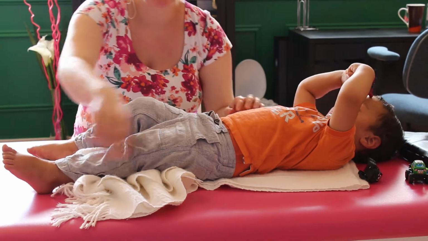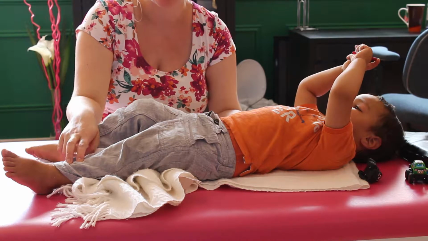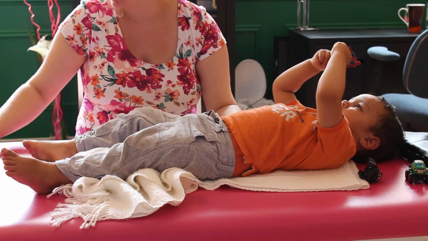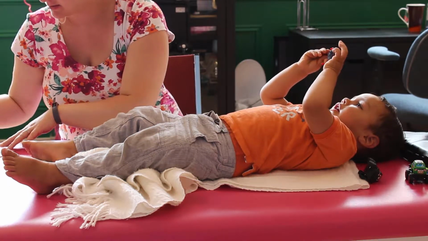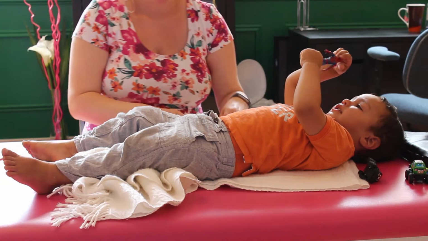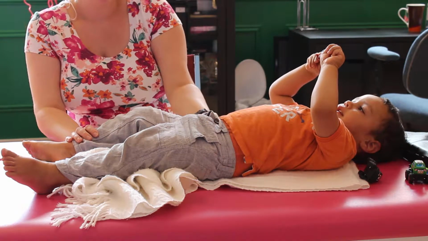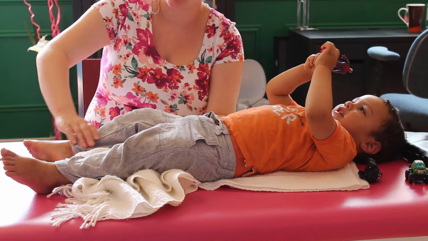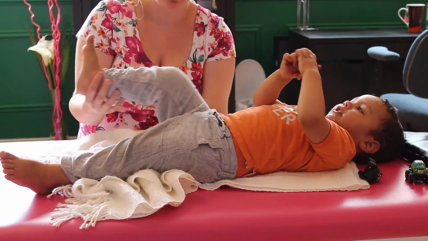Okay, so we treated the femur, we treated the tibia, we treated the intra-osseous membrane, that last technique, between the tibia and fibula. And on the previous video, we were releasing the entire leg and the hip.